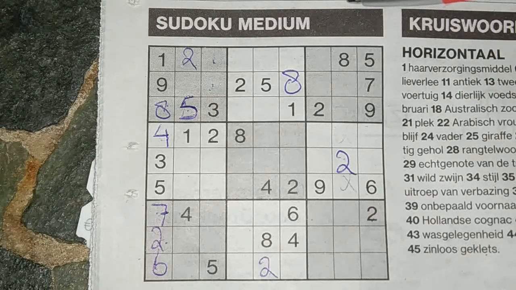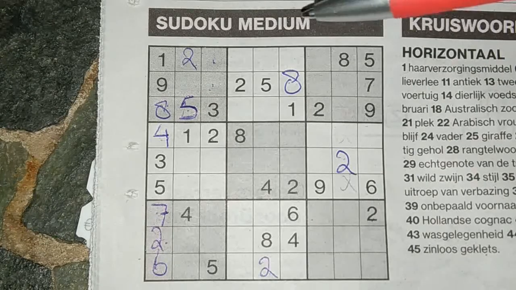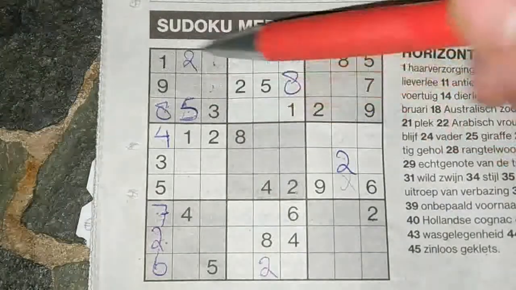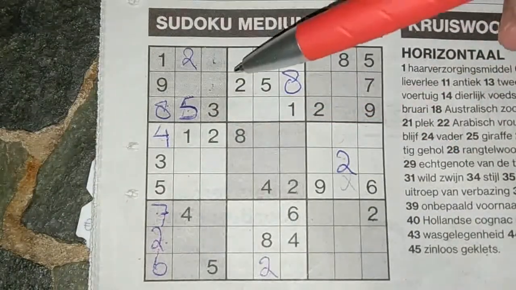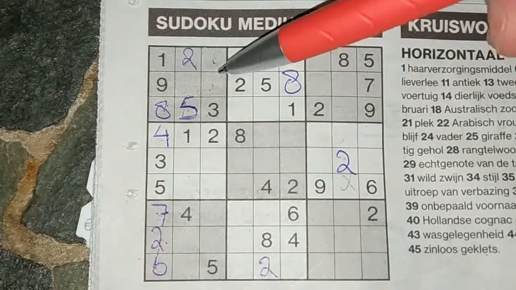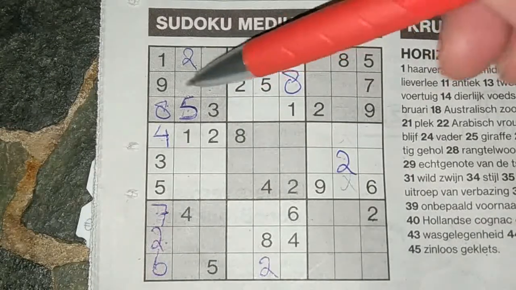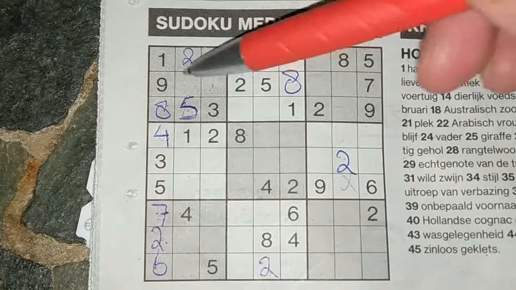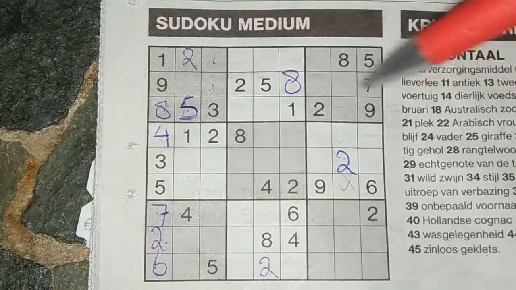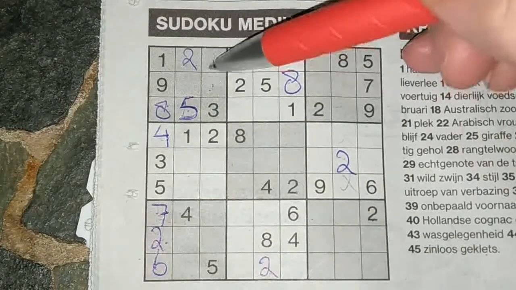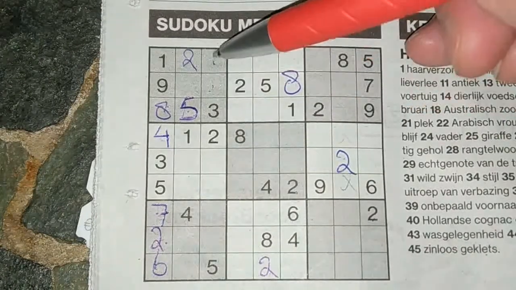Then let's continue with the first big square, because the other two numbers besides the 4 are the numbers 6 and 7. We have a 7 there, so no 7 in these two boxes.